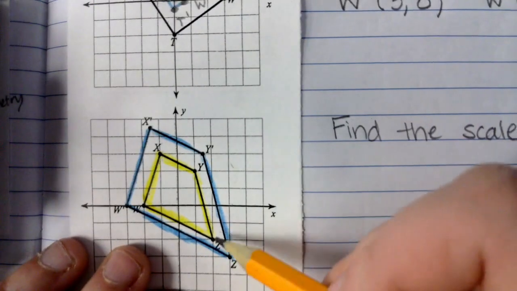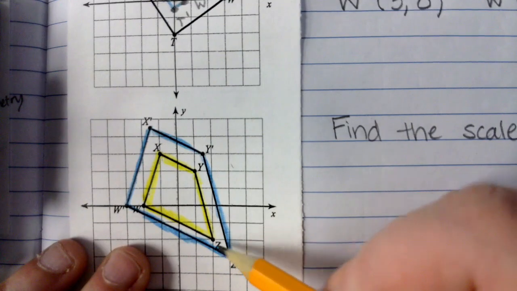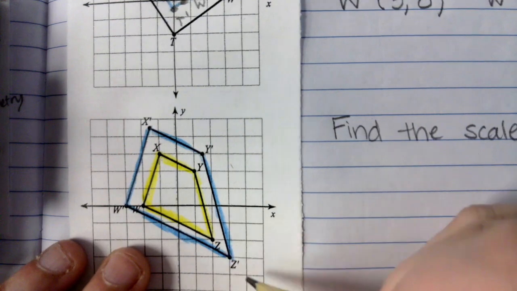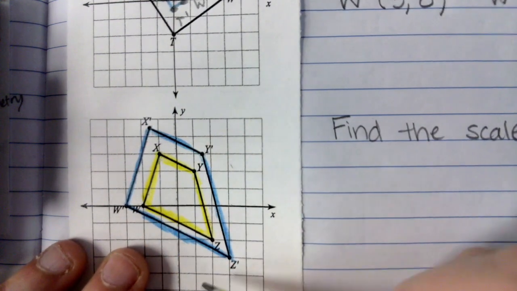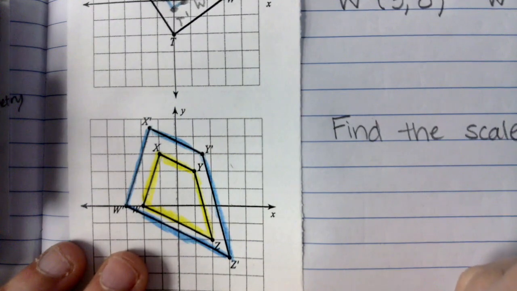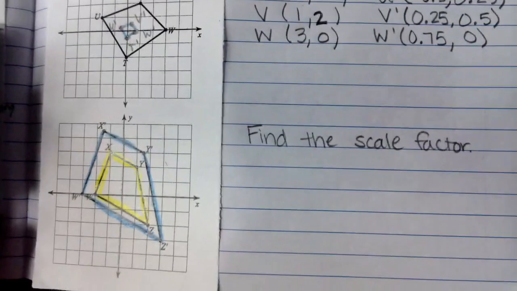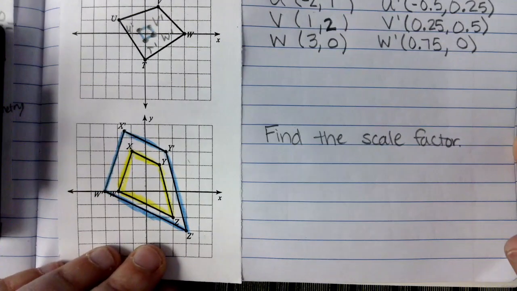Which one do you guys want? Aaron says W. Anyone else have an opinion? W, I guess? W. All right. Let's do both and check our work. A little extra for today. We're going to write down what our W is, and then we're going to think about that as a transformation to our W prime.